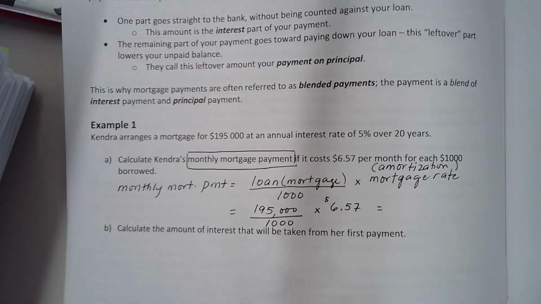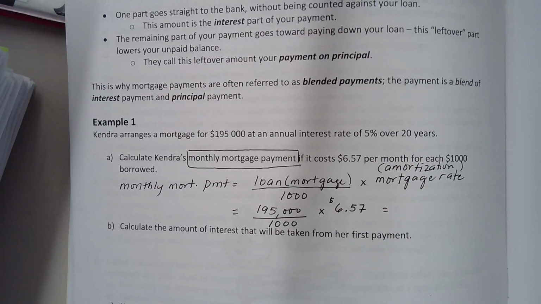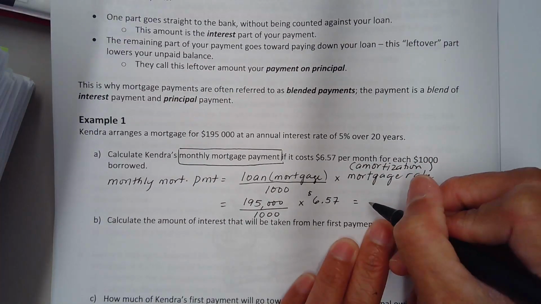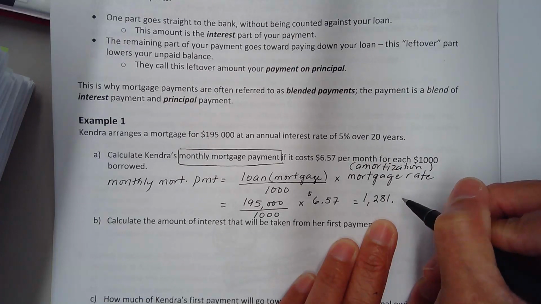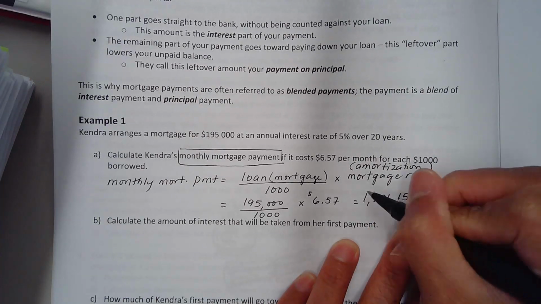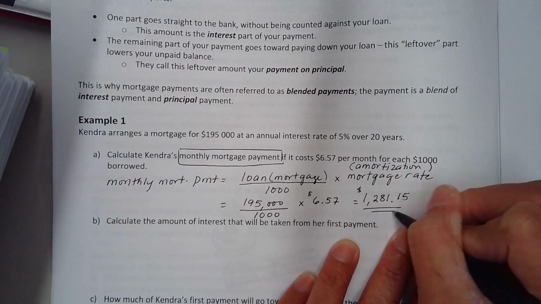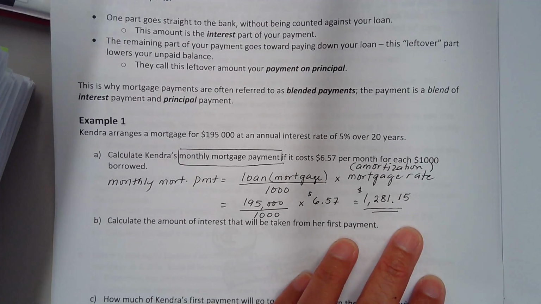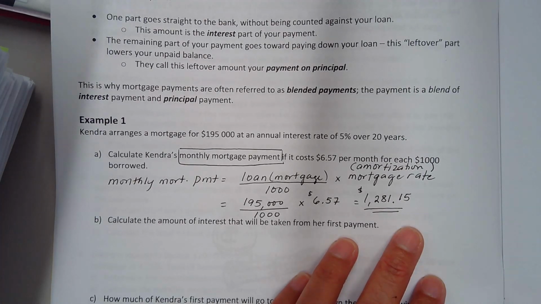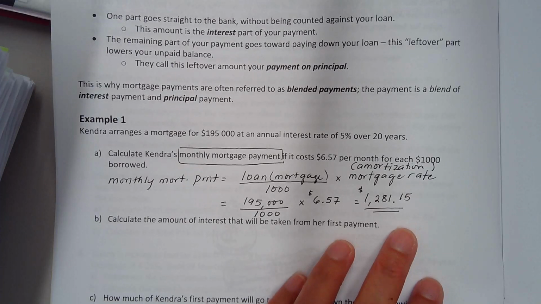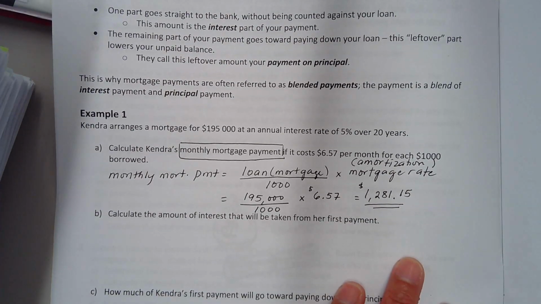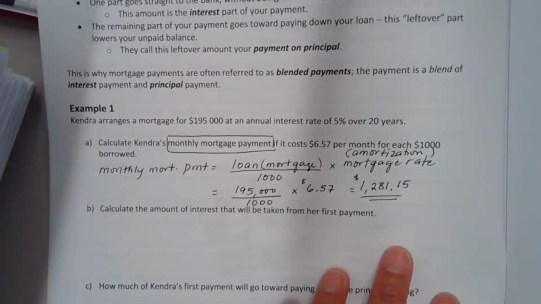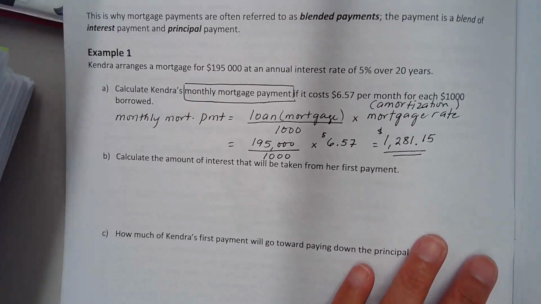The mortgage payment every month is $1,281.15. Are we all in agreement with that one? Yeah, that's what we got. Everybody got that.